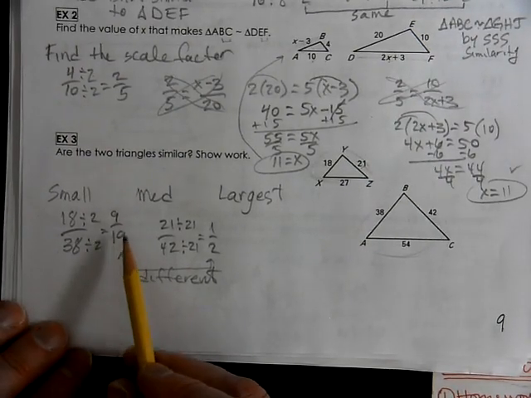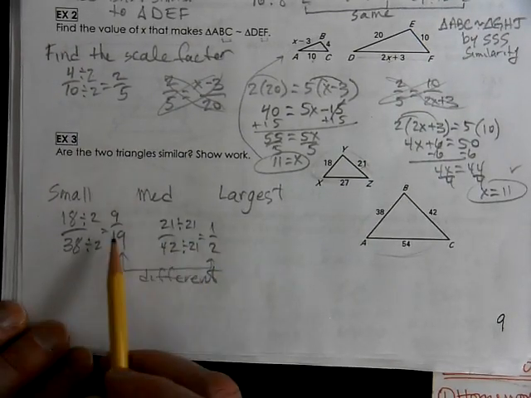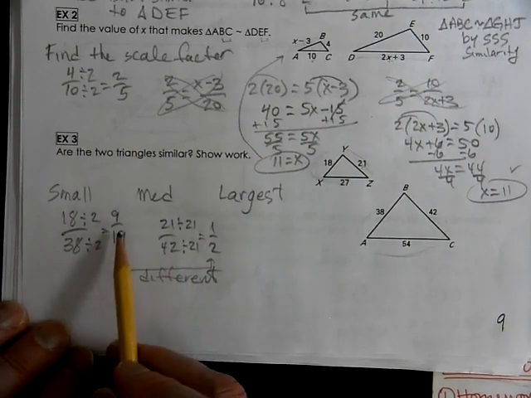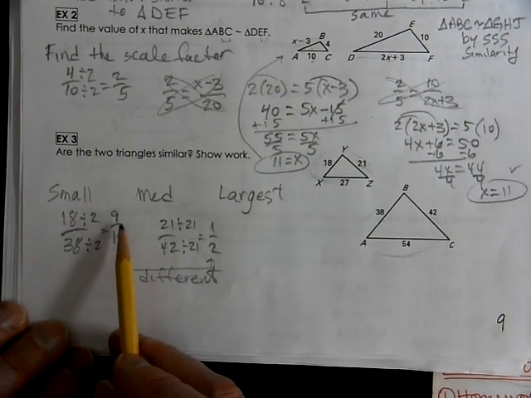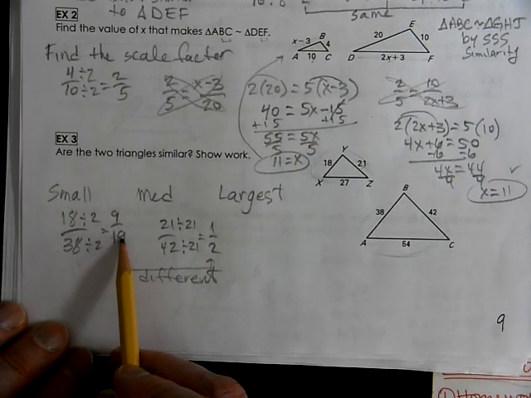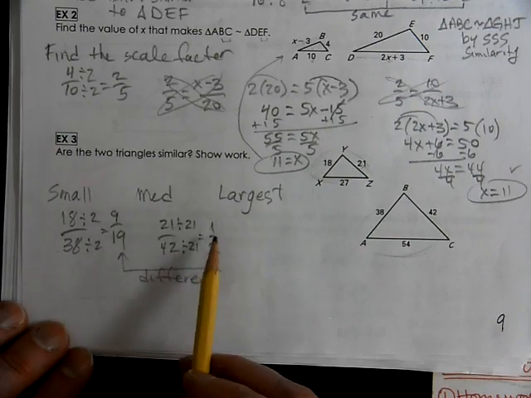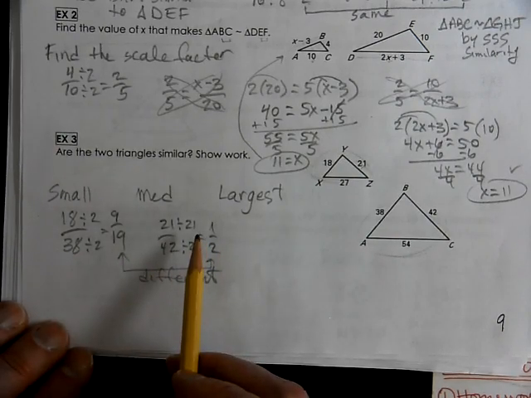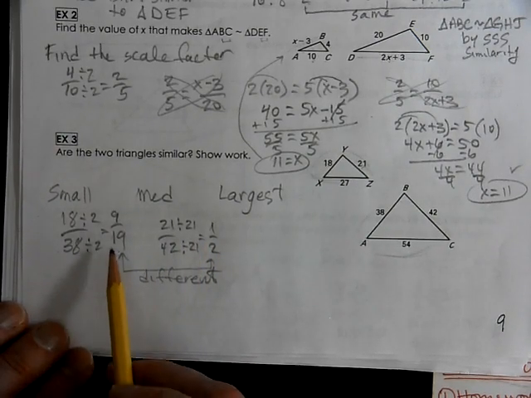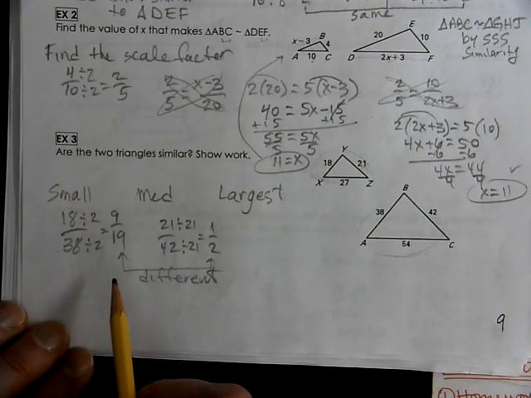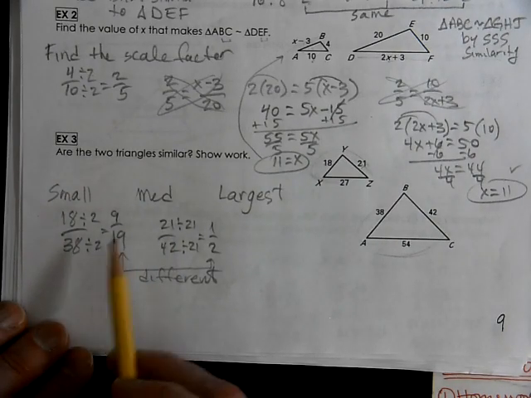If the ratios reduce to different amounts, this is almost 1 over 2. If this was a 20, 9 over 20, 9 over 18, 9 over 18 would make the ratios the same. But this is 9 over 19. Not the same.